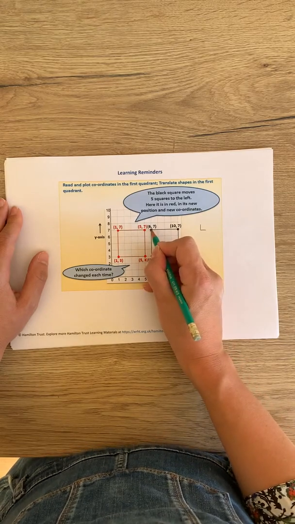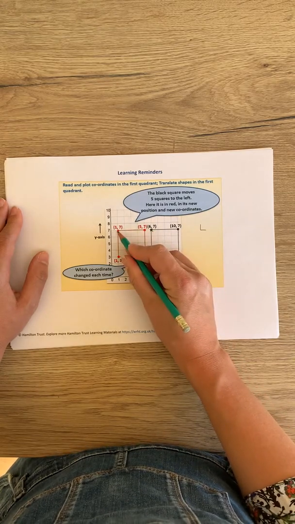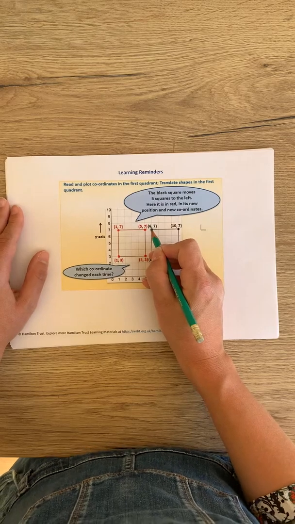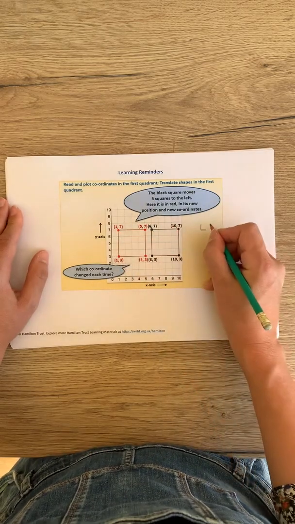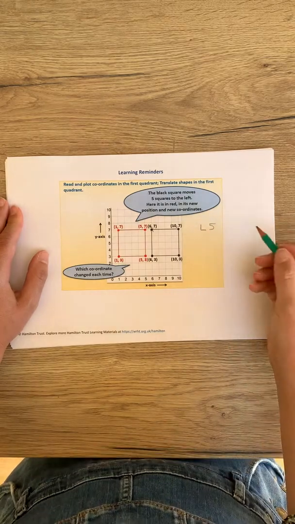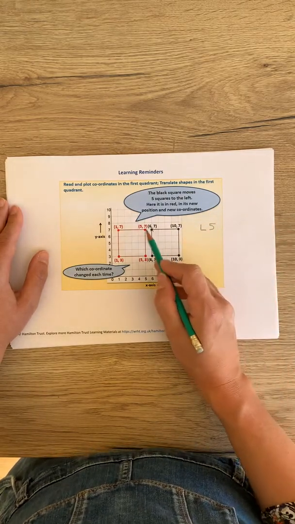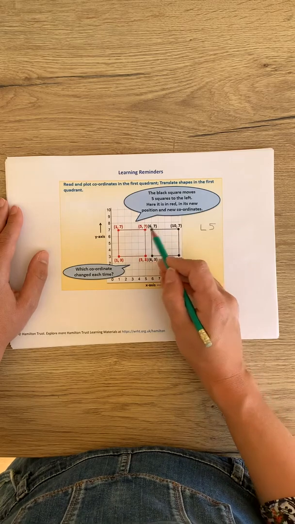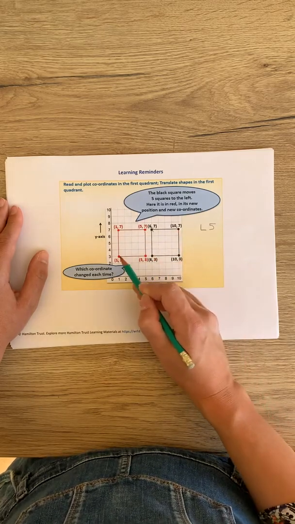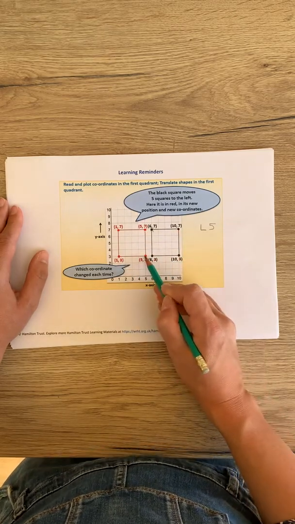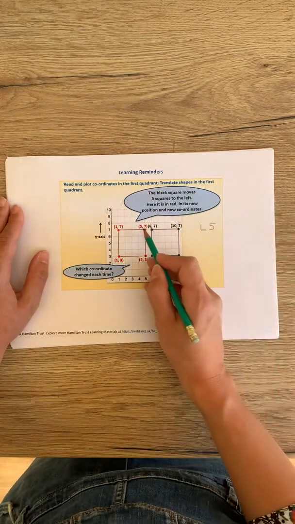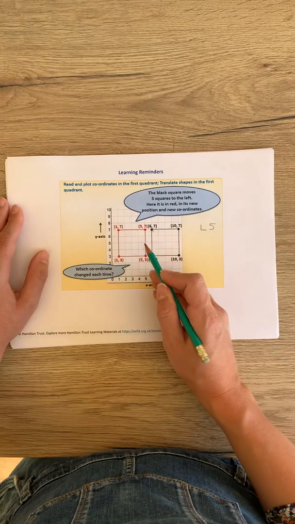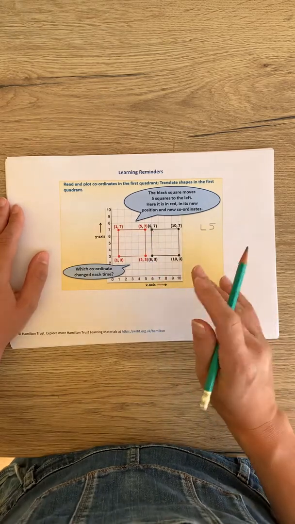So we are translating it to this point. I want to see by how many spaces it has moved. 1, 2, 3, 4, 5. So this shape has been translated 5 spaces to the left. And the same has been done for this coordinate to here, this coordinate here, this coordinate to here. We know it's been translated correctly because the new shape is a direct duplicate of the original. It is exactly the same.